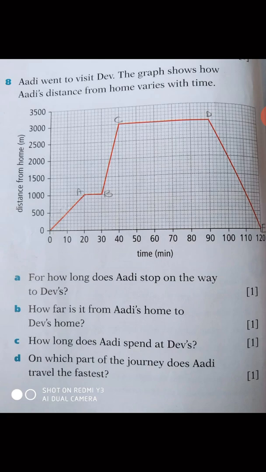8D. On which part of the journey does Adi travel the fastest? So here the two lines which are going up are from 0 to A. Here the graph line is going up. That means Adi was walking fast. Also line BC is going upwards.